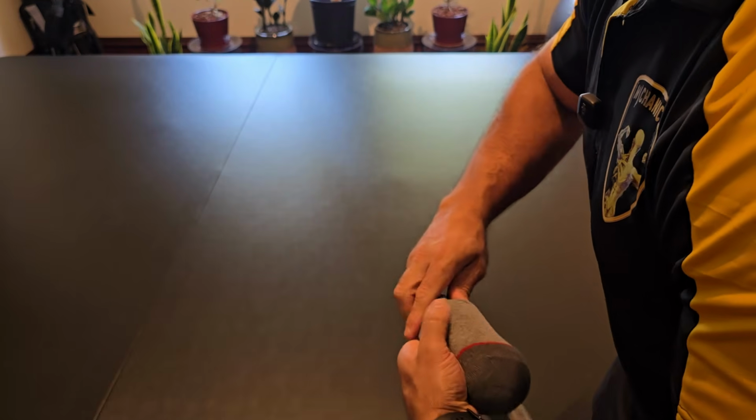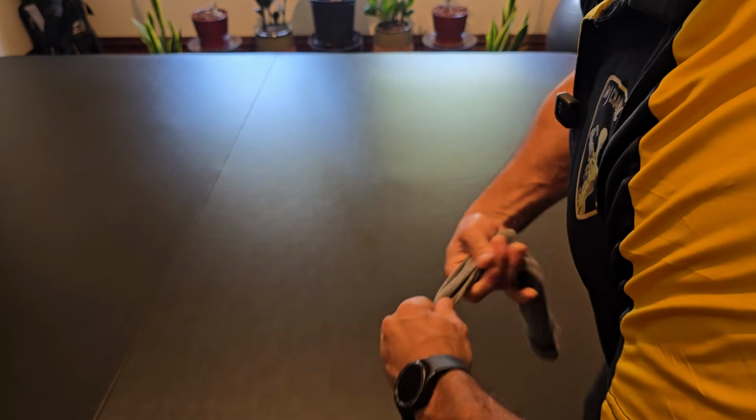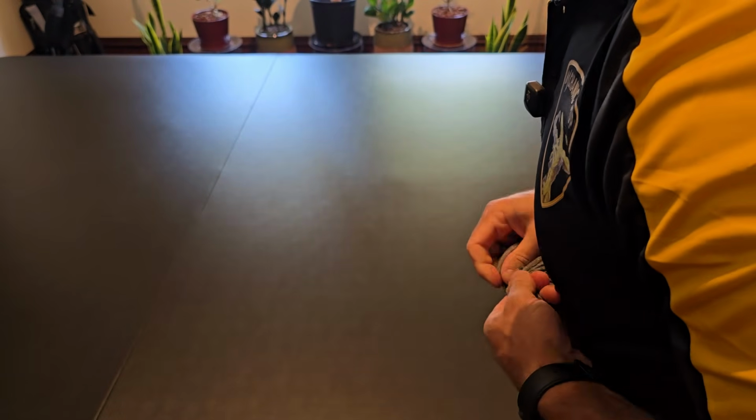Then you're going to wind it tight so they're cinched together. Tie a knot so it doesn't come out or lose any of its tightness.